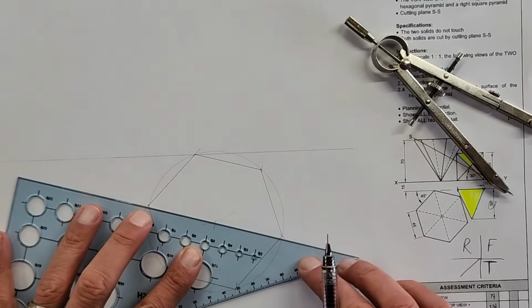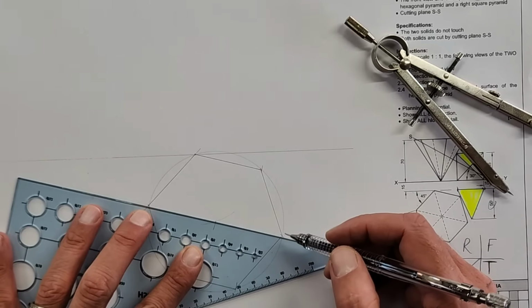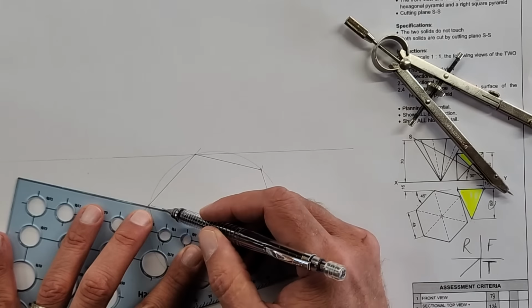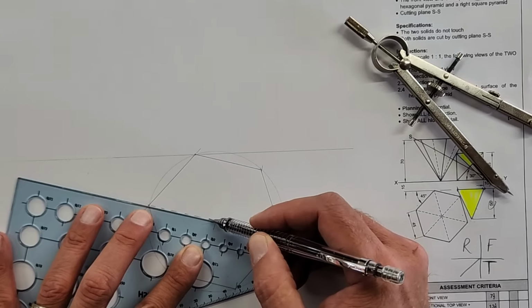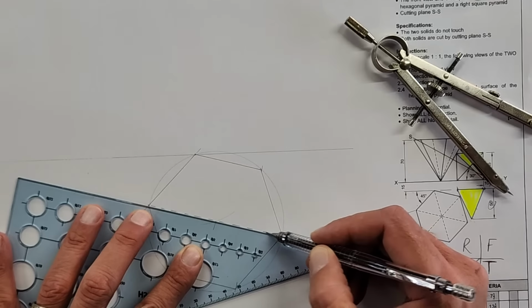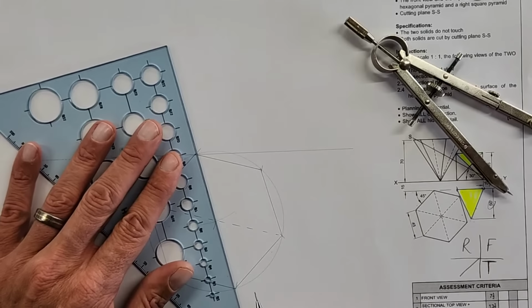I still have to have space here for my triangle. I think I'll be alright. If not, I'll apologize afterwards. Okay, so we're just doing hidden detail here.